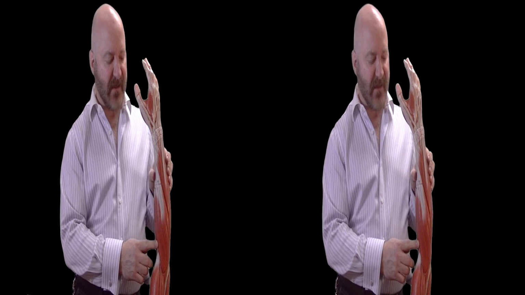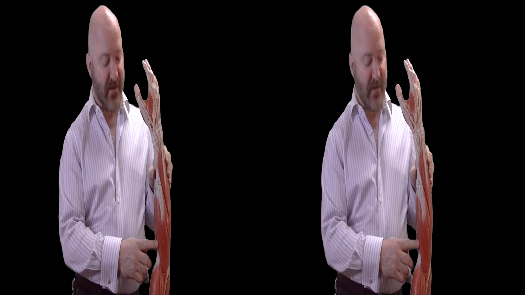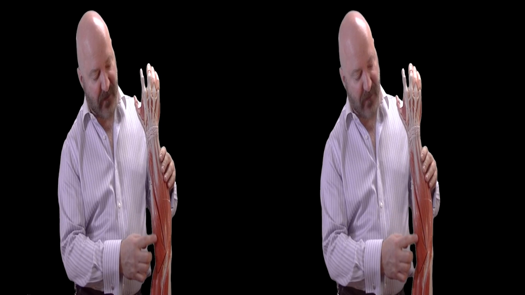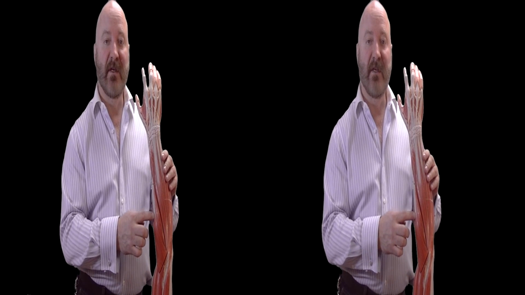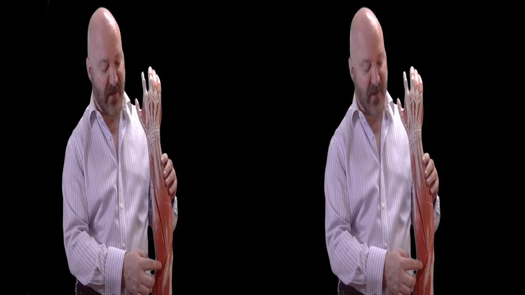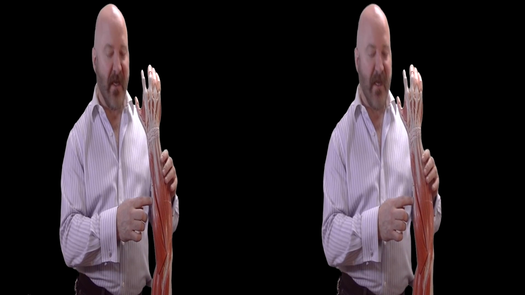Moving on to the muscles that help to move the hand and the wrist. So if we turn the model around and examine the posterior side of the forearm, right now I'm pointing to the anterior, we can see right here this muscle is going to be called the Extensor Carpi Radialis. It extends the wrist on the radial or the thumb side. Extensor Carpi Radialis extends the wrist on the thumb side.